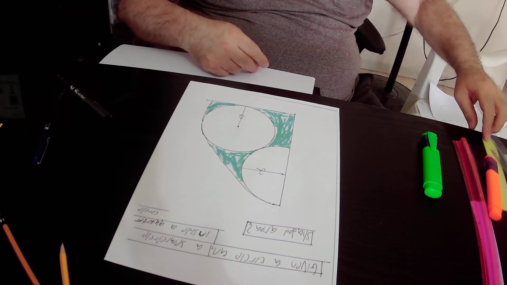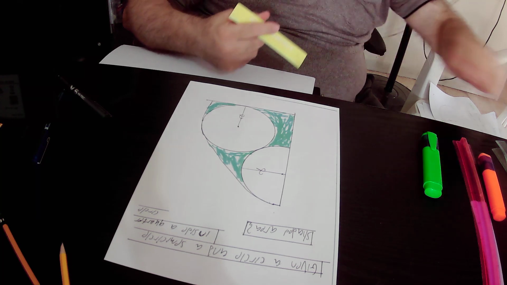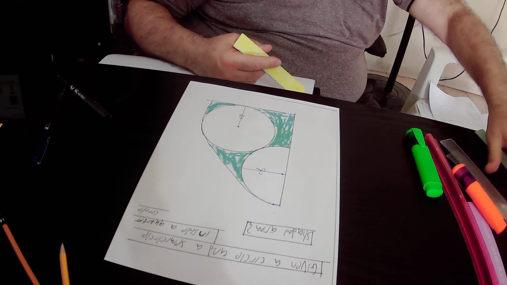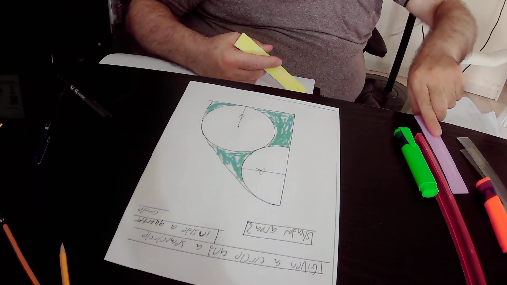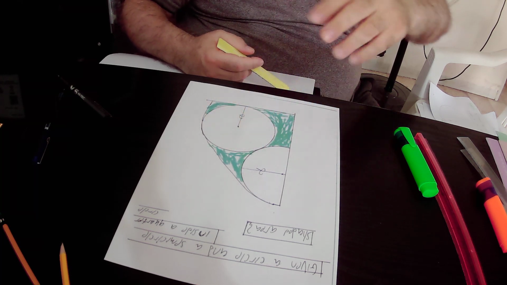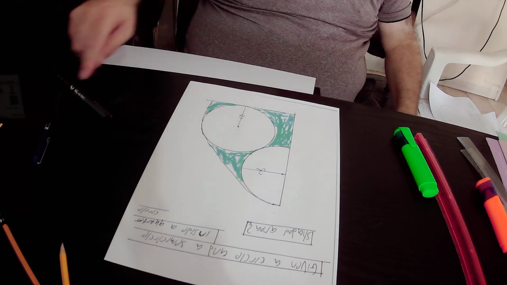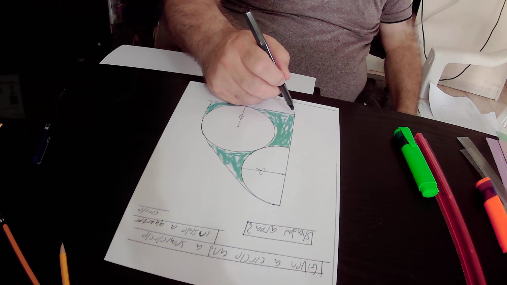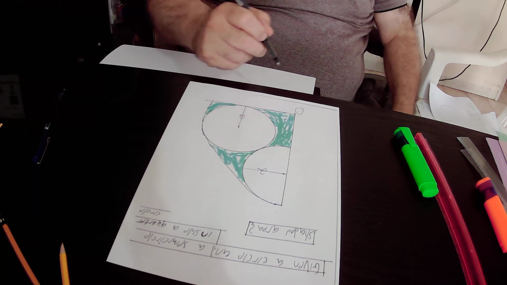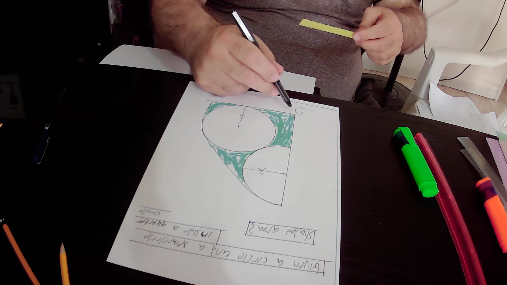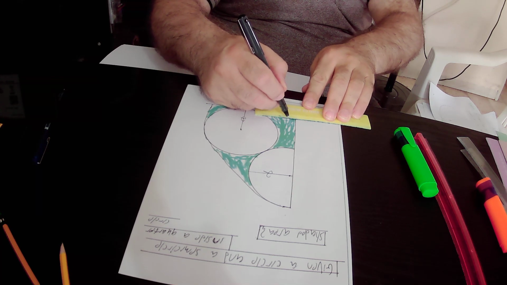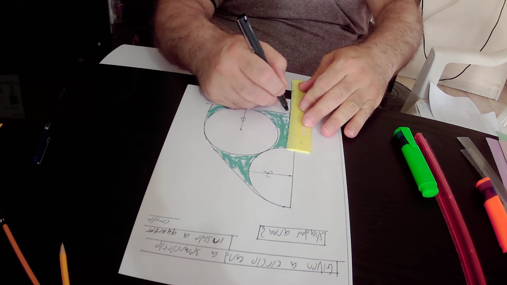So first of all, because this is a quarter circle, this point must be the center of the quarter circle, and this angle must be equal to 90 degrees. It is true in any quarter circle.